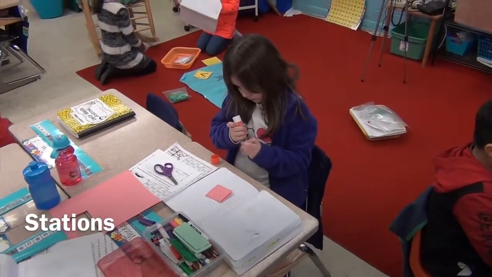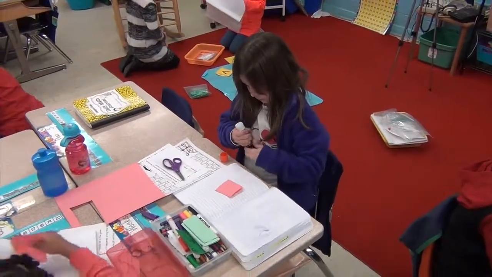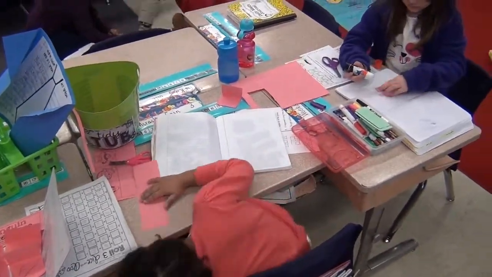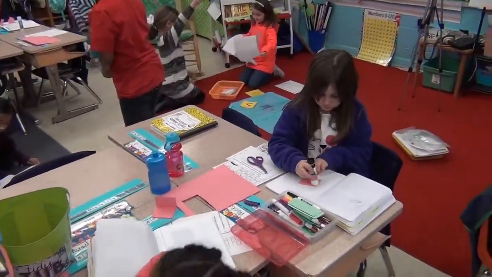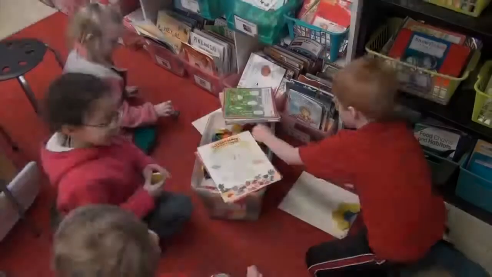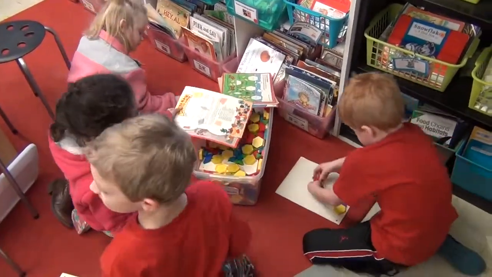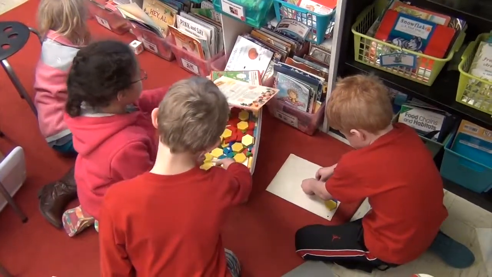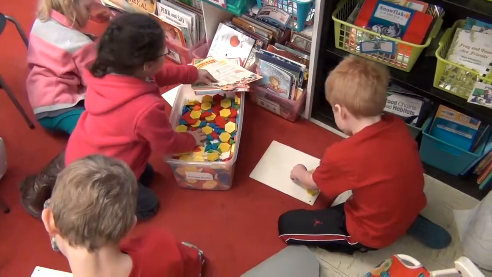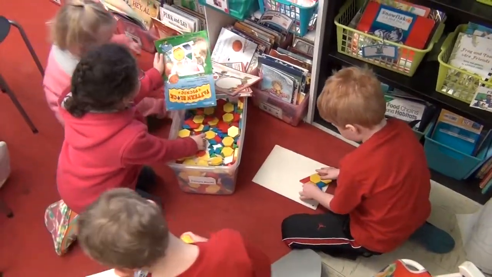Now she has 2 left. How many turtles did Mia give to David? Okay, repeat. How many turtles did? Show me. How can you explain that to me? Where should we write that number?